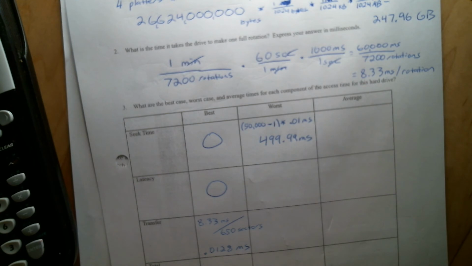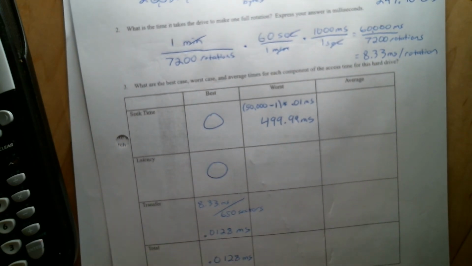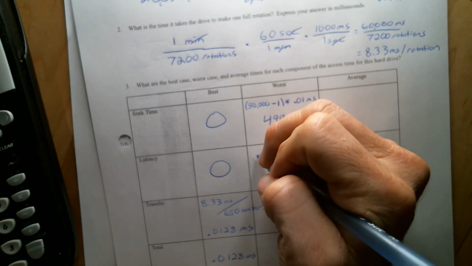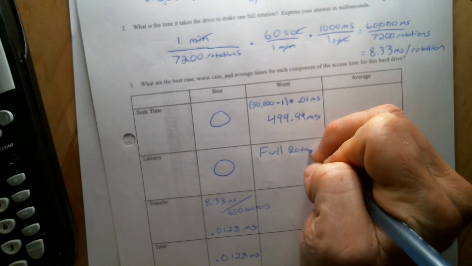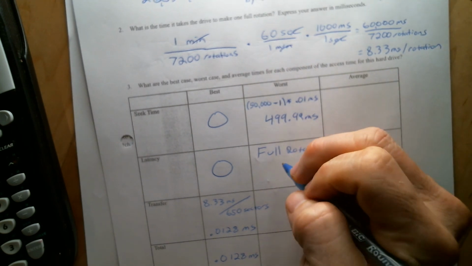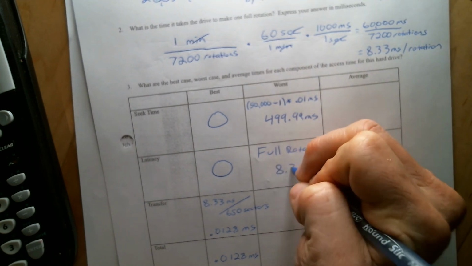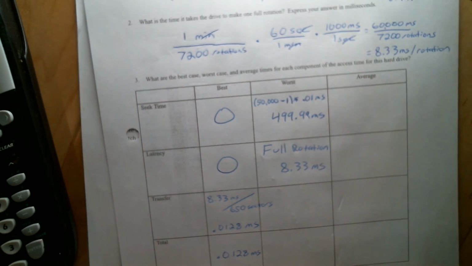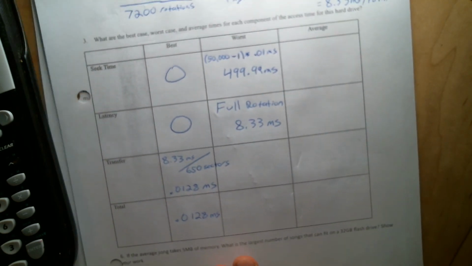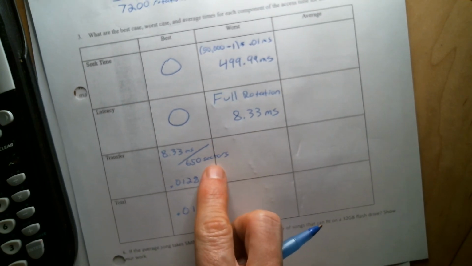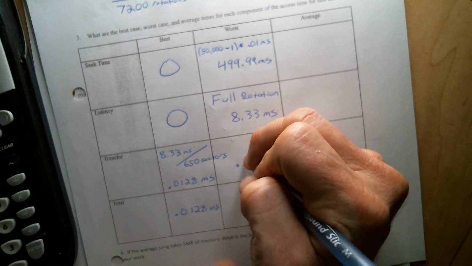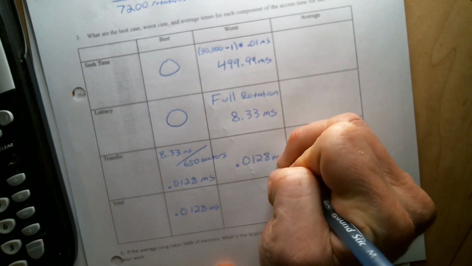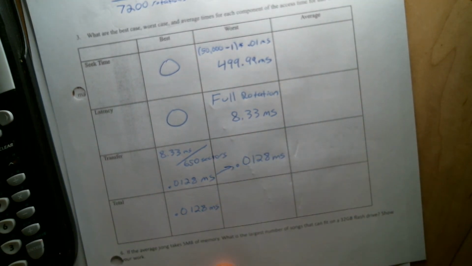Now, worst case scenario for latency is that the disk is just a little bit past the start of the sector. So worst case scenario is a full rotation. And with a full rotation, we already know that that takes 8.33 milliseconds. And the nice thing is the transfer time doesn't change across best, worst, and average. So that's just going to be the same 0.0128 milliseconds that we already calculated.